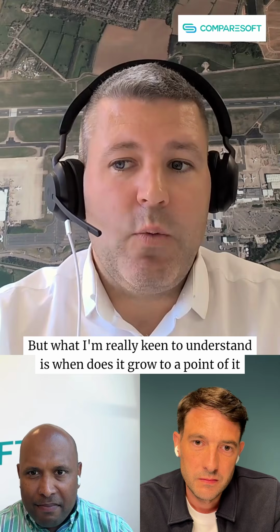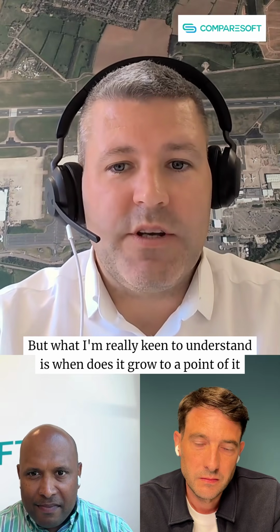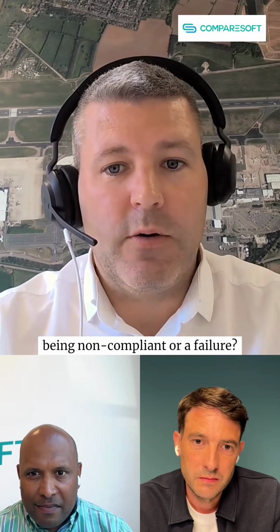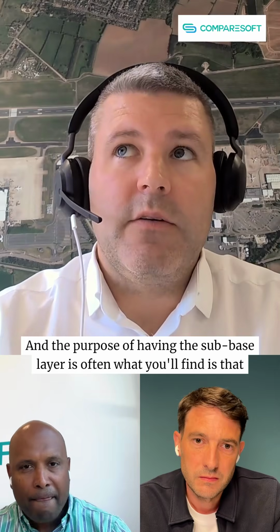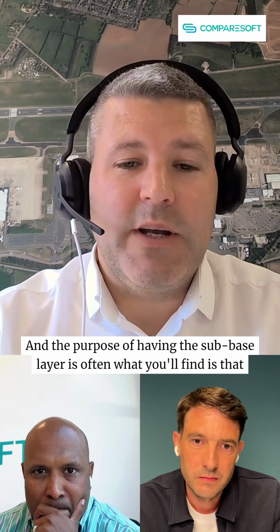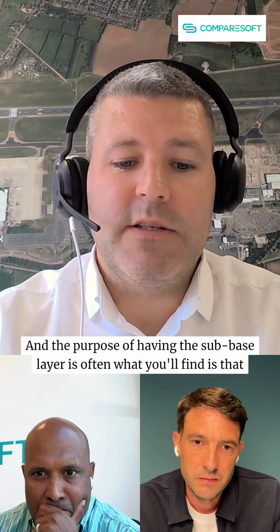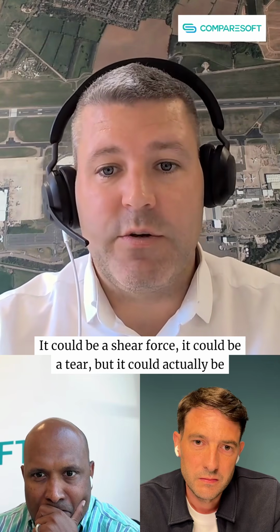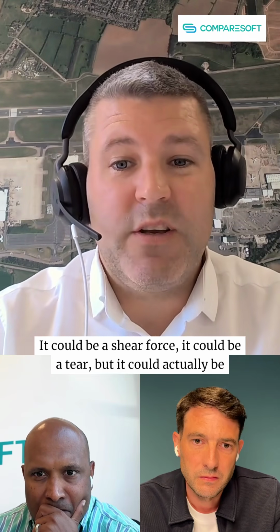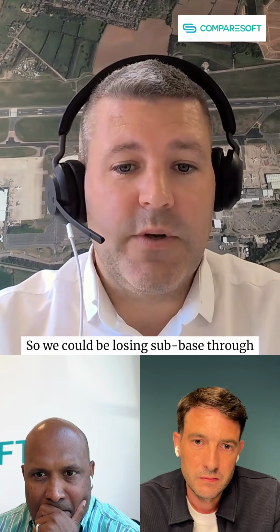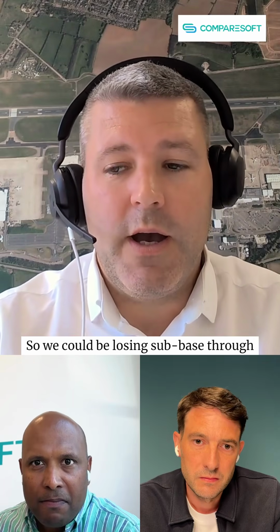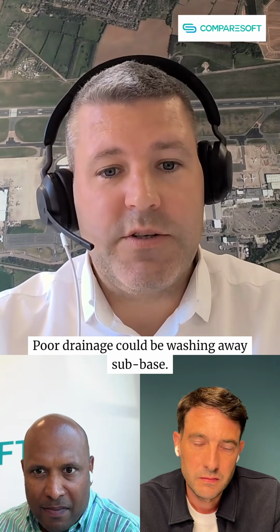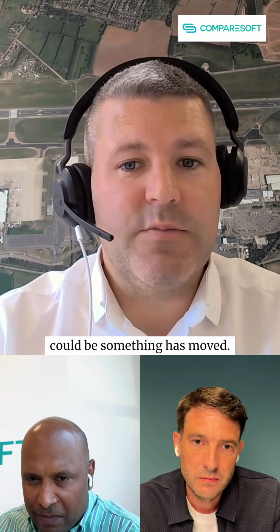But what I'm really keen to understand is, when does it grow to a point of it being non-compliant or a failure? And the purpose of having the sub-base layer is often what you'll find is that the surface crack could be through a number of different things. It could be a shear force, it could be a tear, but it could actually be sub-base related. So we could be losing sub-base through poor drainage, could be washing away sub-base, it could be something has moved.